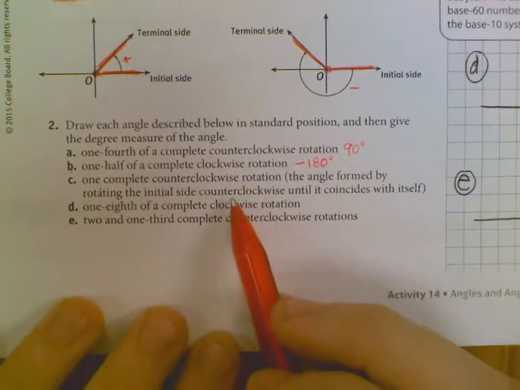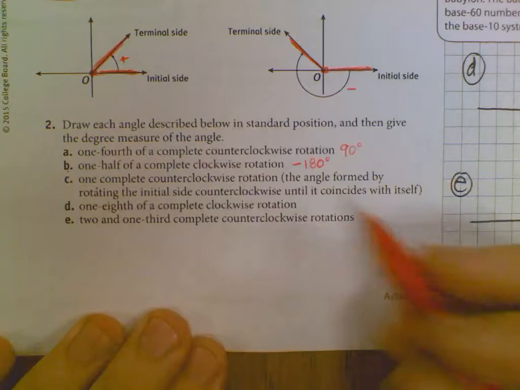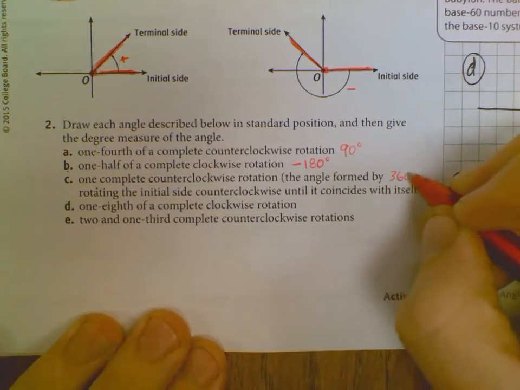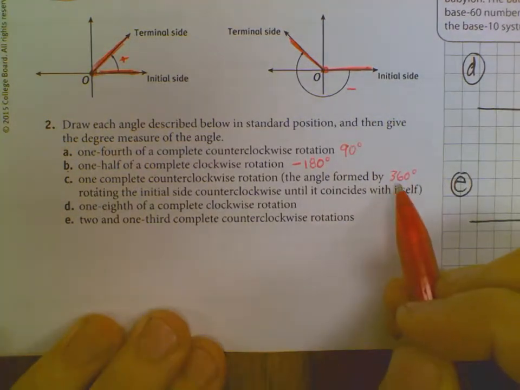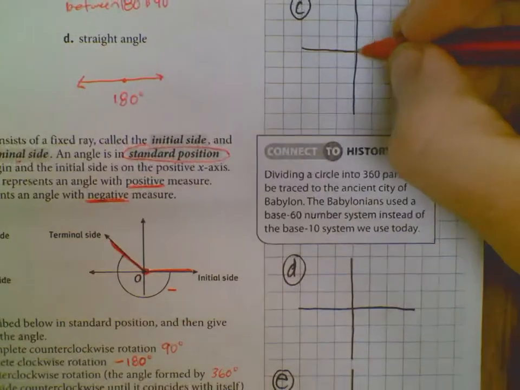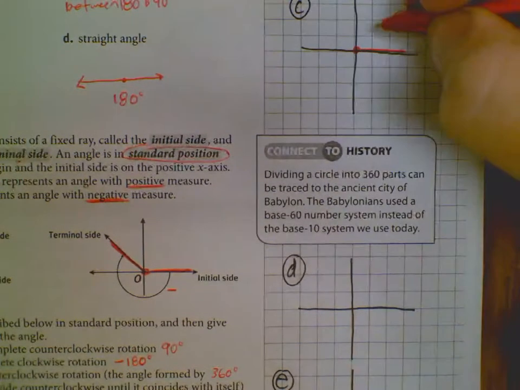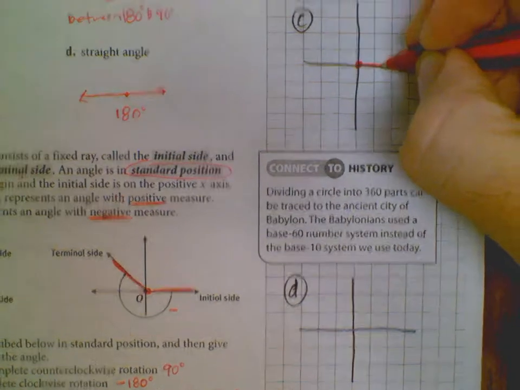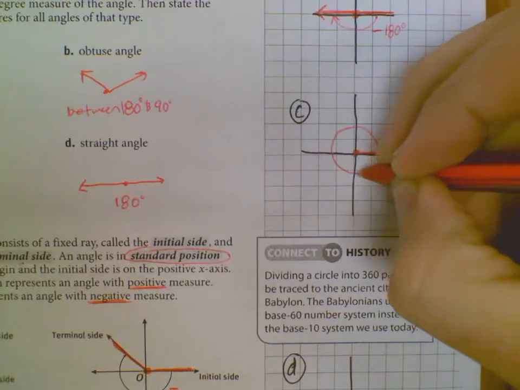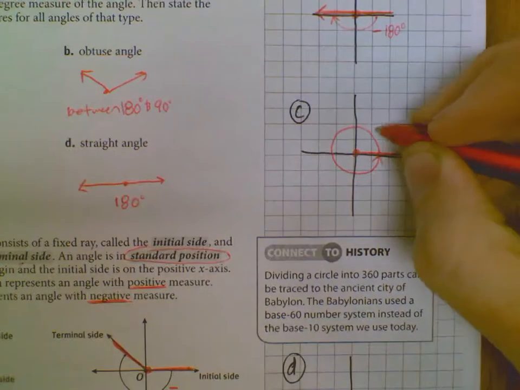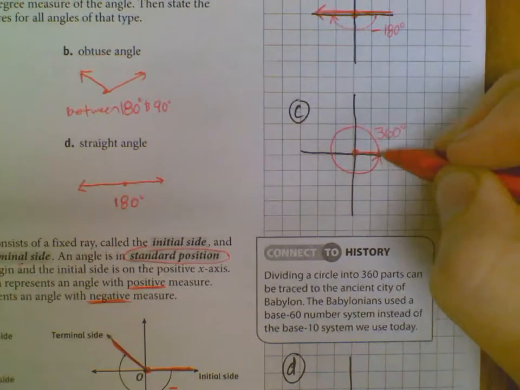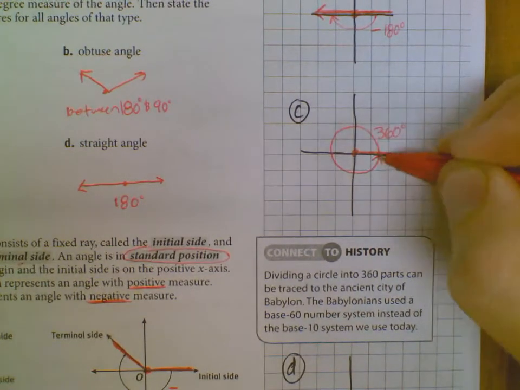It'll be positive, and one time around, I hope you know this, 360. So that should be easy. Now let's go ahead and draw it. Again, vertex, one side. If I'm going counterclockwise, I'm going like this. Boom. That's what it looks like to go 360. And since we started by going here, that's positive.